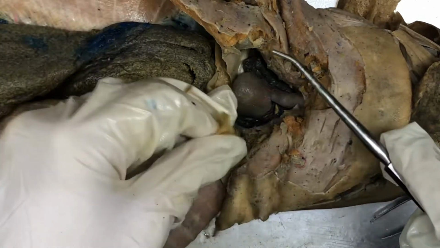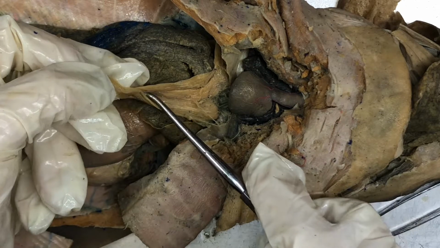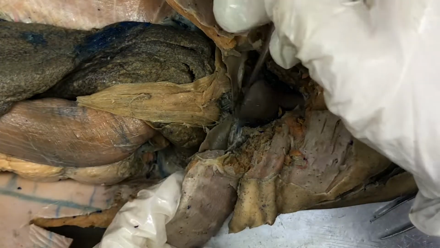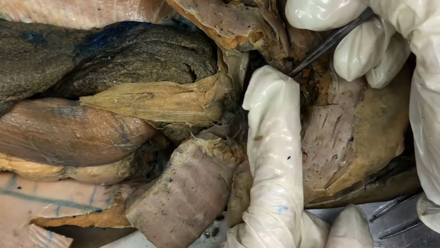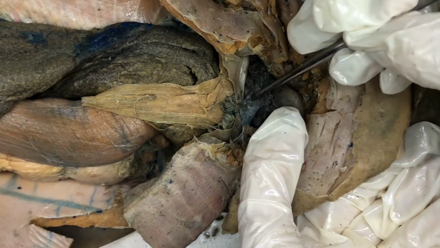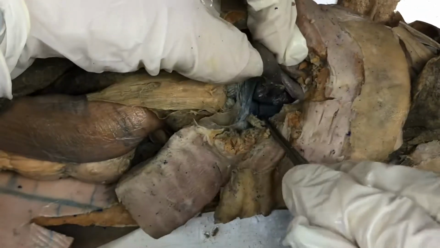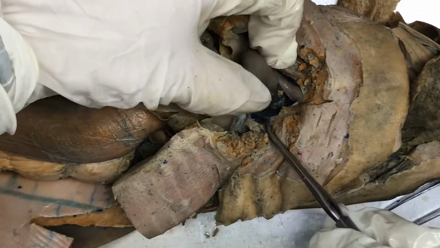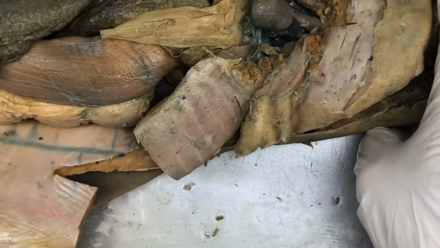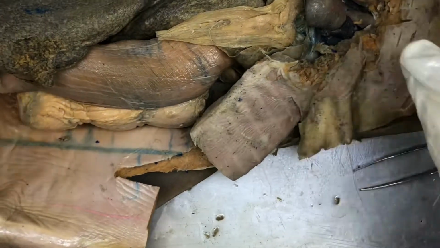And then we also have the falciform ligament here. And the sinus venosus is under the heart. So right there is where the sinus venosus is. Under the heart is where the blood will collect. And then we're going to move into the body cavity.